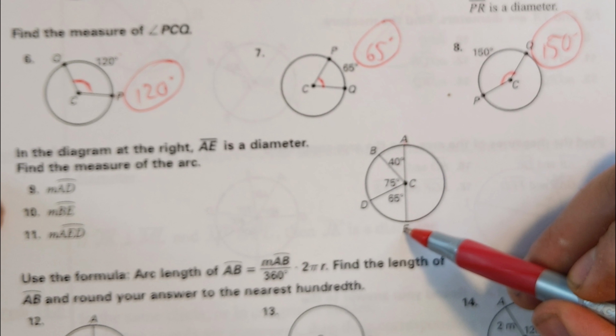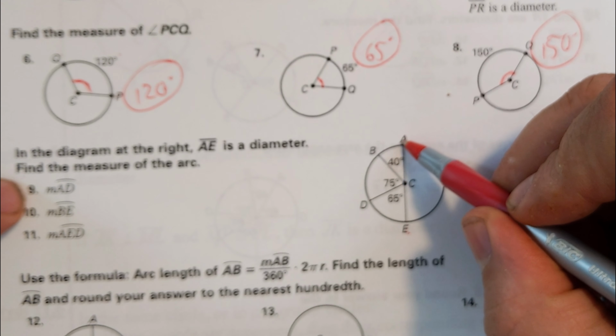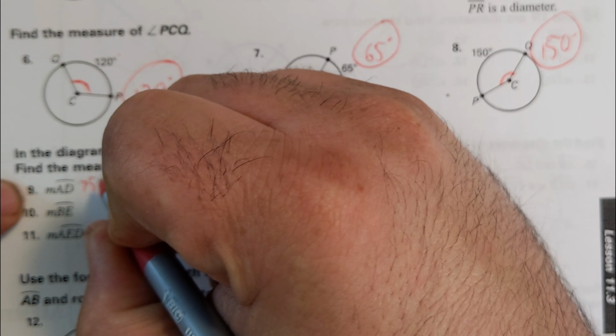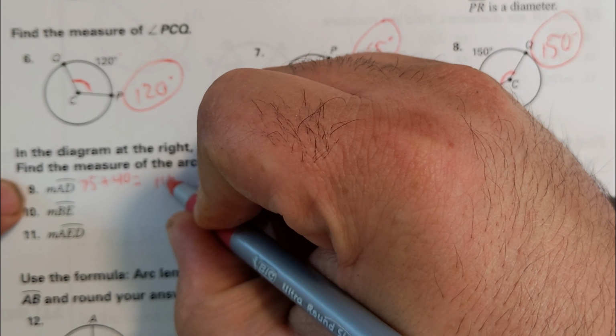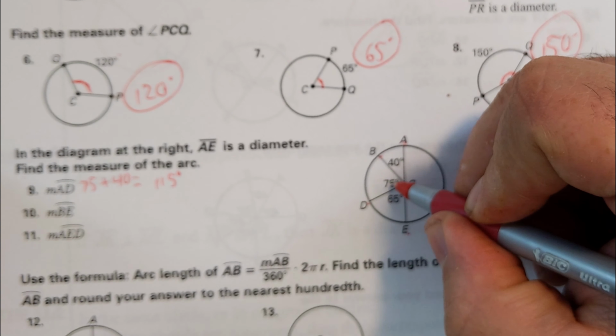They tell you that this is a diameter from A to E. It's asking for arc AD, which would be these two pieces together. So 75 and 40 would be 115 degrees. For BE, that'd be these two sections together, so 75 and 65.